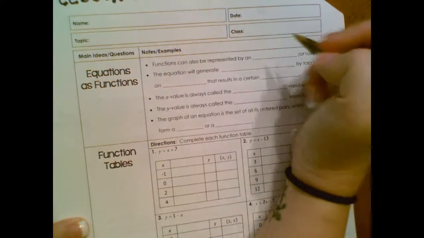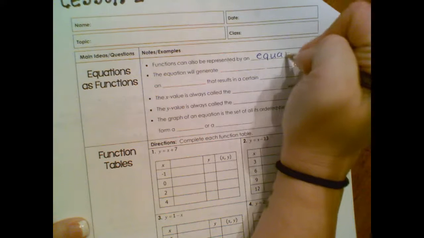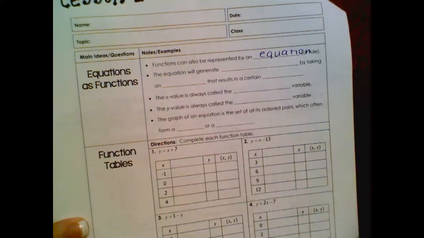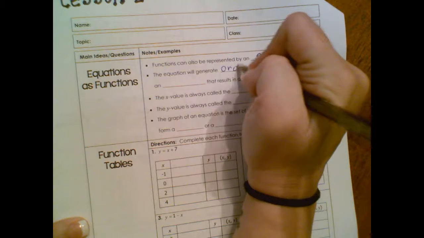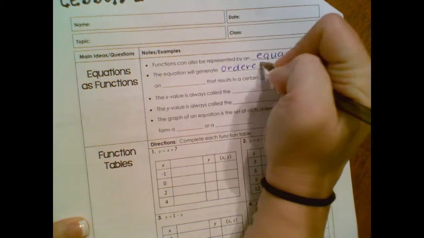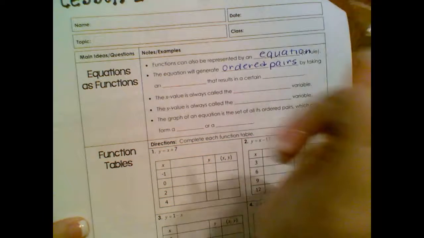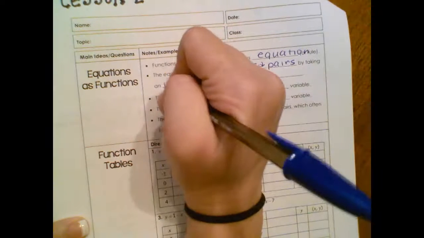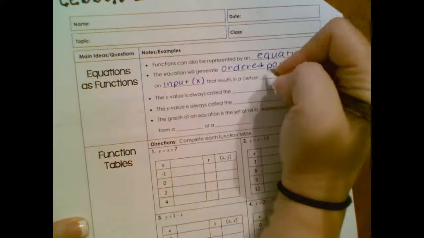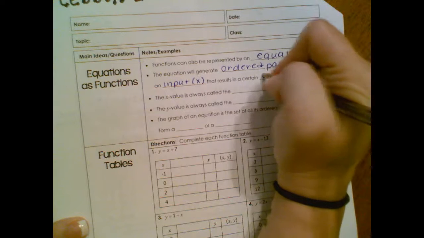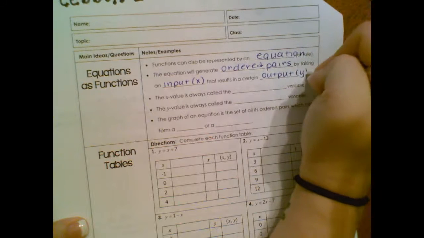So a function can be represented by an equation. The equation will generate ordered pairs by taking an input, which is our x value, that results in a certain output, which is our y value.